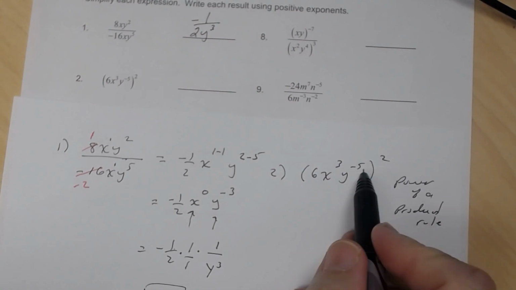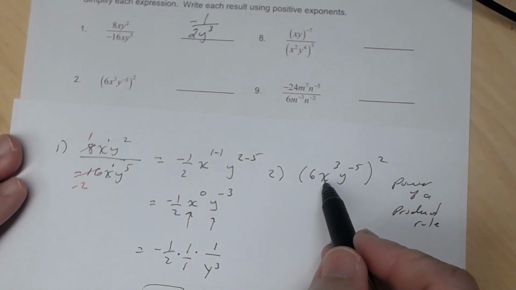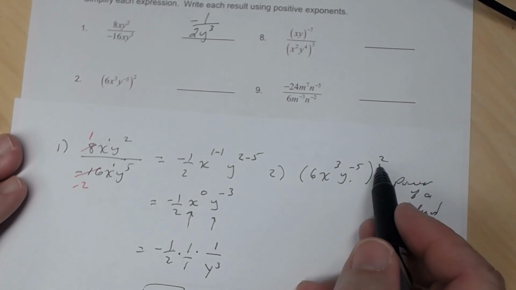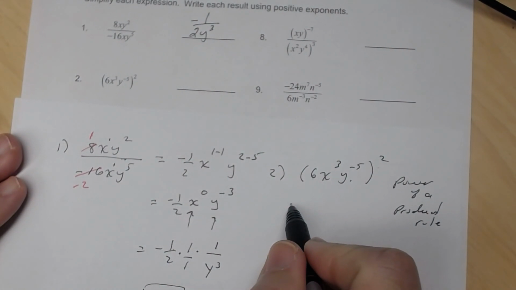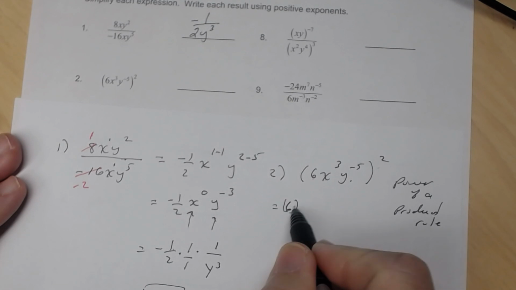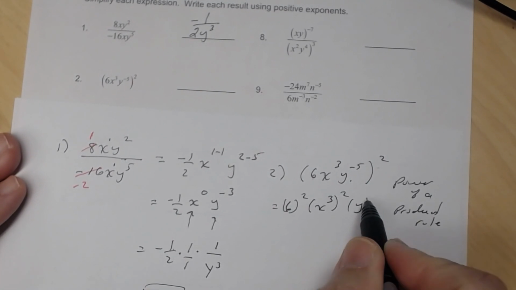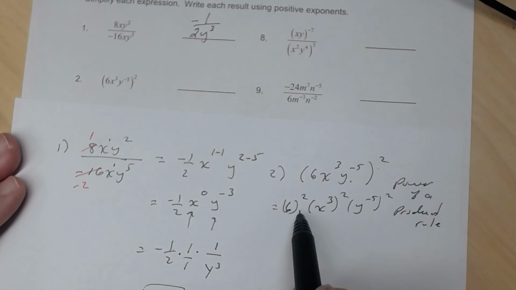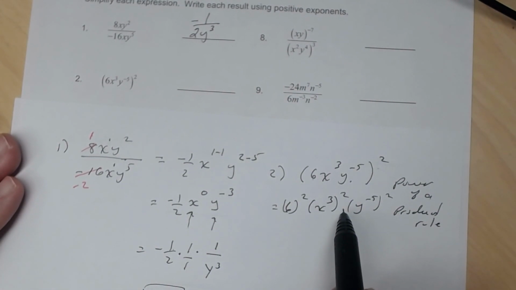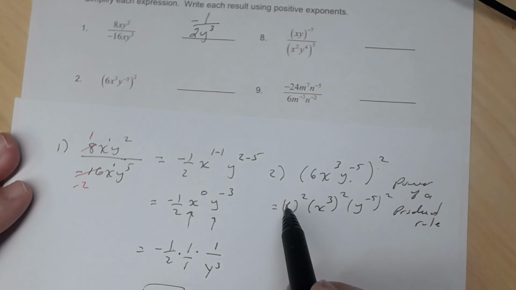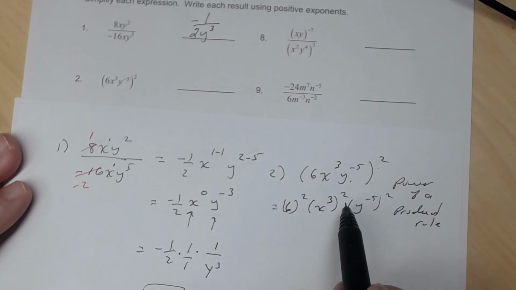Basically, you're going to take each of these factors and raise it to that exponent, to that power. So you get 6 squared times x cubed squared times y to the negative 5th squared. Now you don't have to write this down, but this is your thought process.